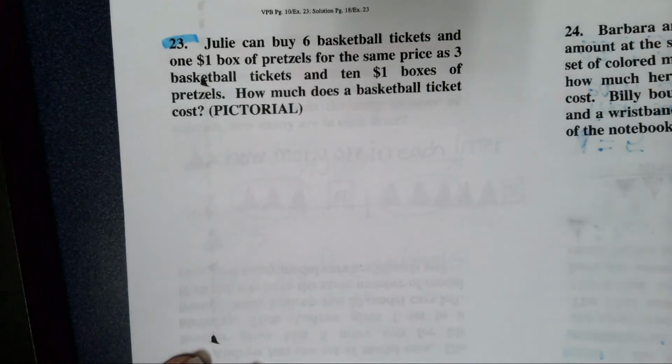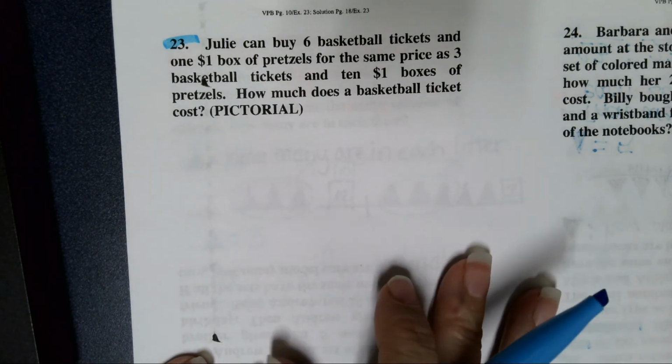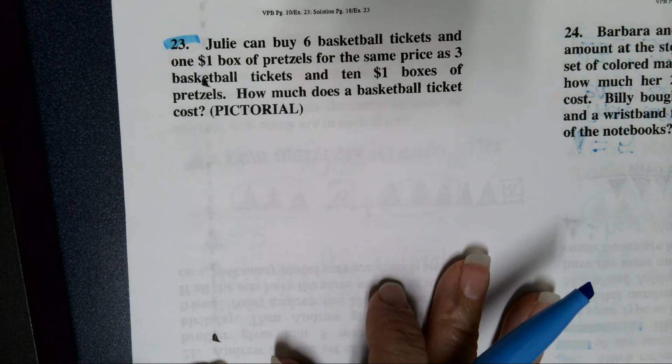Okay, number 23. Julie can buy 6 basketball tickets and 1 $1 box of pretzels for the same price as 3 basketball tickets and 10 $1 boxes of pretzels. How much does a basketball ticket cost?